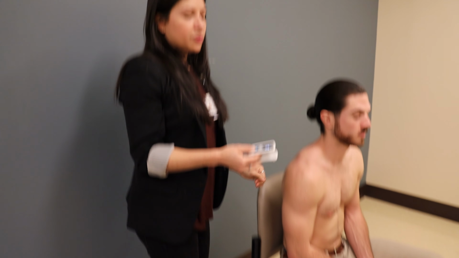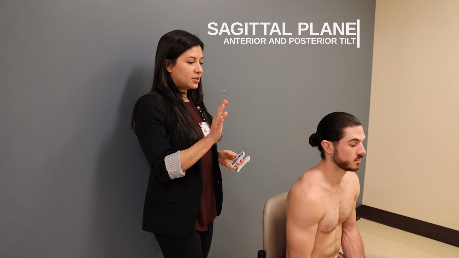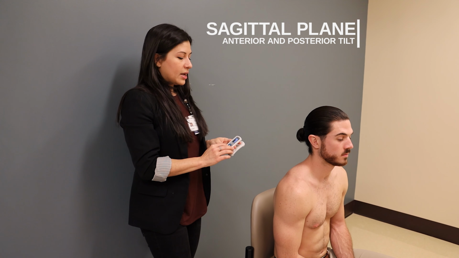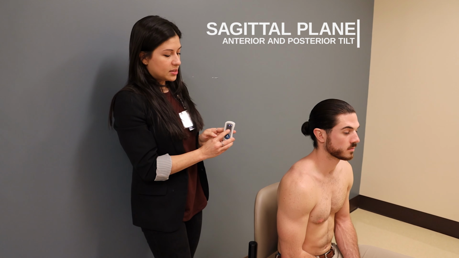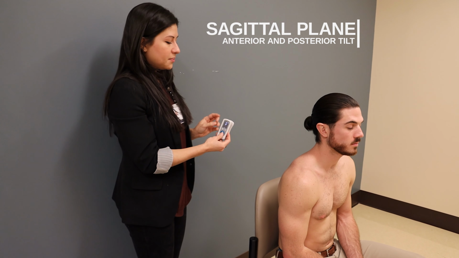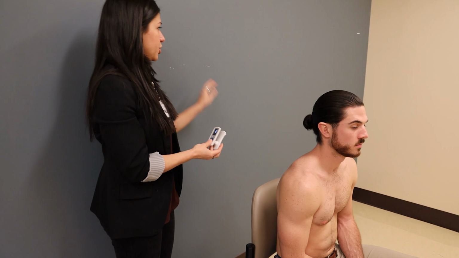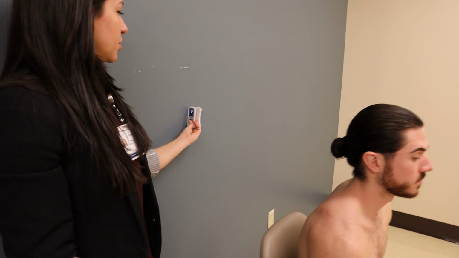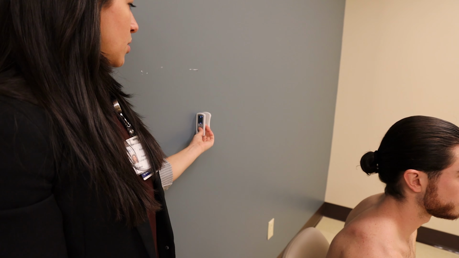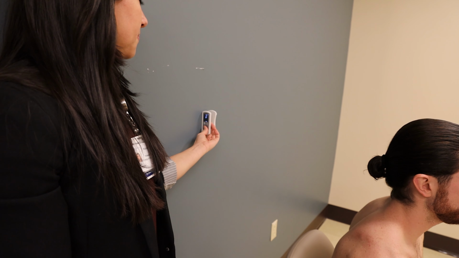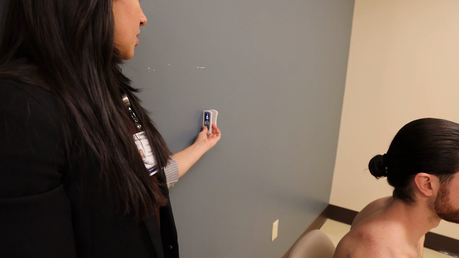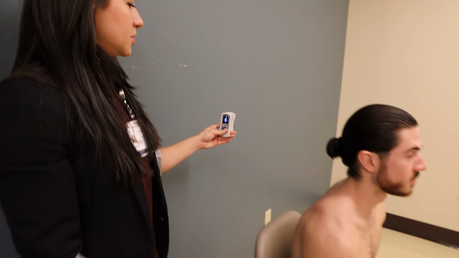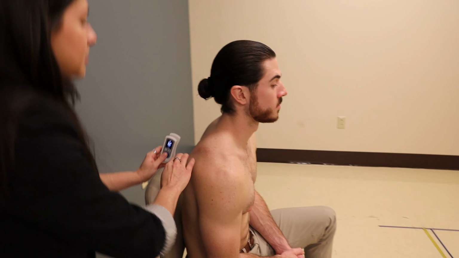So now we're gonna do the sagittal plane. So that's for anterior posterior tilt. And we wanna make sure again that the Easyangle is back to 0 and blinking. So it's ready to calibrate. We're gonna use the wall as our base for 0 and our starting point. So when we're ready and we have it against the wall just like this in a vertical position, we'll click the 0 and we'll come to the medial border of the scapula.